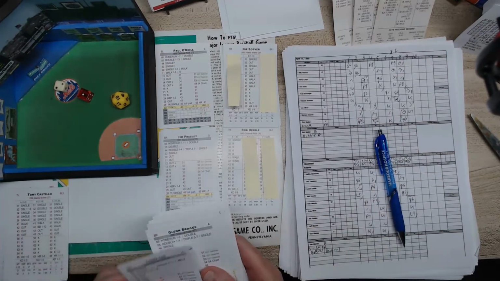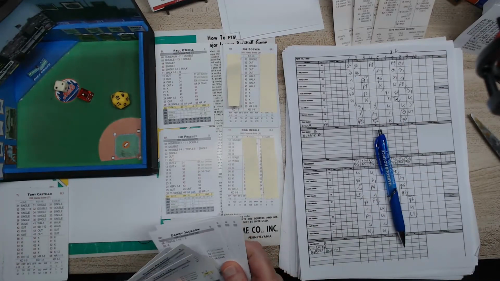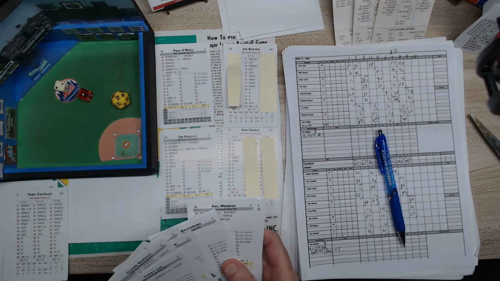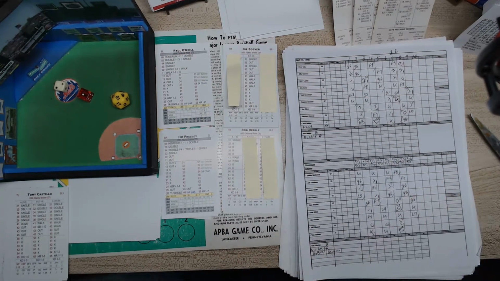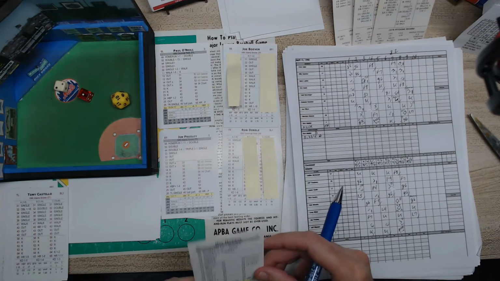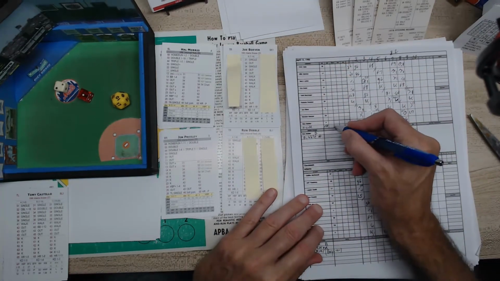Who's it going to be? Baber is a righty. Hal Morris, the lefty. We should have Hal Morris available to us. Yes, he is. Here comes Hal Morris to bat.